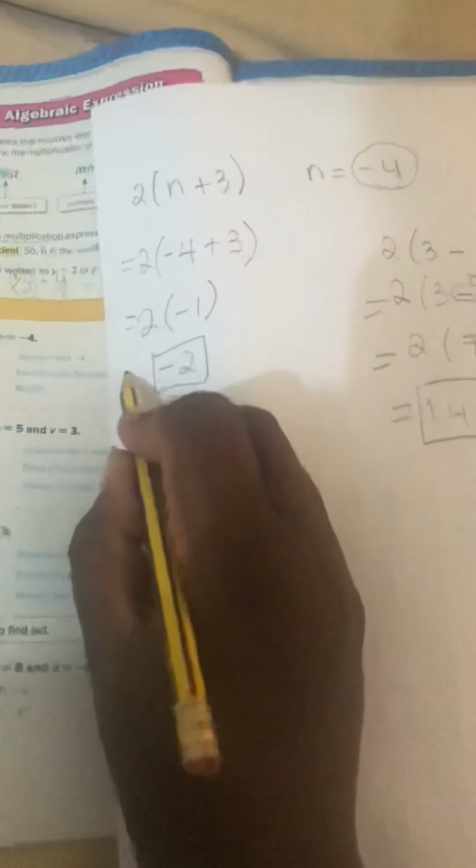Okay? What if the question was 2(3 minus n)? What will you do? 2(3 minus, your n is -4, -4). Then this becomes add, this is 2, and that is 7, because 3 plus 4 is 7. 2 times 7 is 14, and you box your answer. Put the equal signs for every step you do. Okay? And you remember to box your answer. Now let us look at this one. Okay? Example like that.